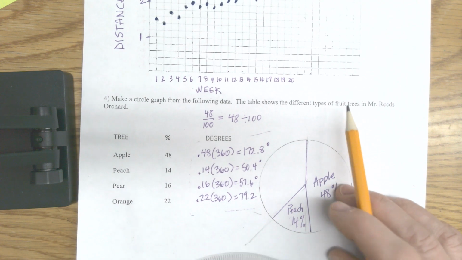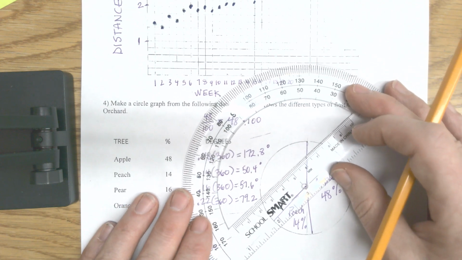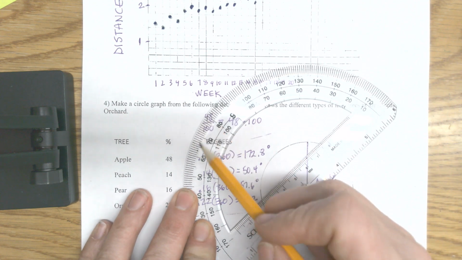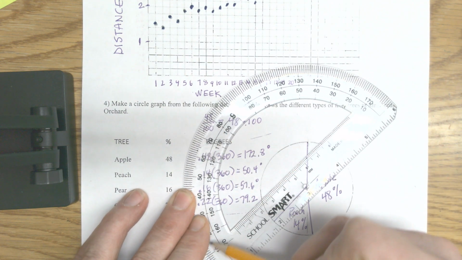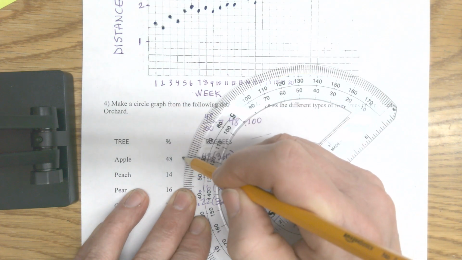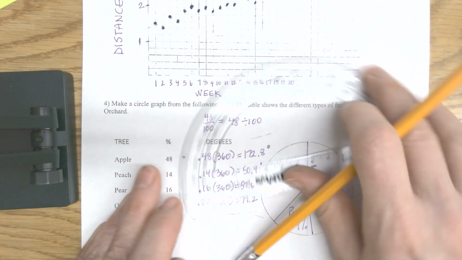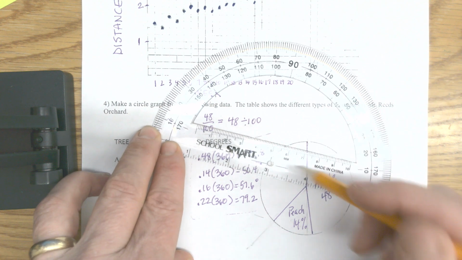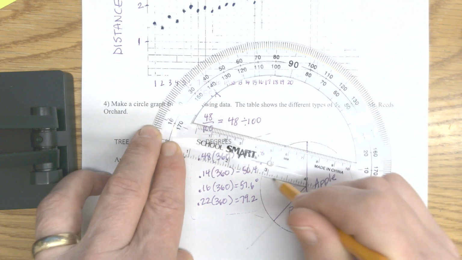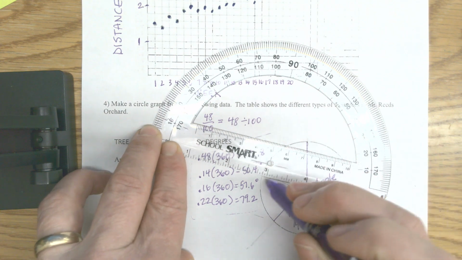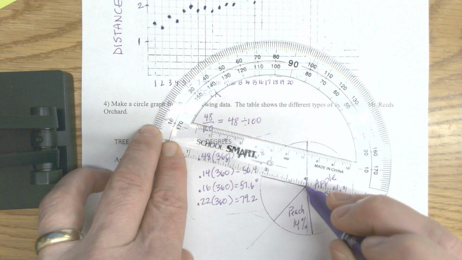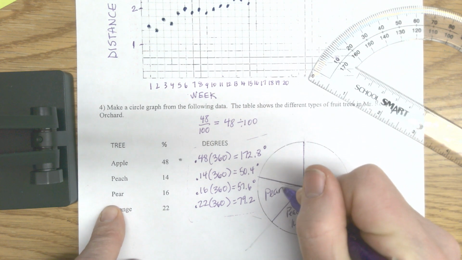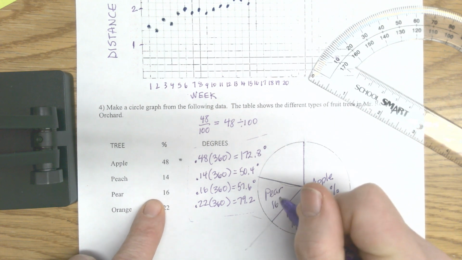I'll do the next one, 57. That starts off of here. 57 degrees. Now you can kind of see my numbers again. I'm starting at 0, so I'm going up to 57. I had to make that over here a little bit just so I can connect it. It's off the paper, but I'll go back down and connect that to my circle graph. And then that one was pears, and they are 16%.